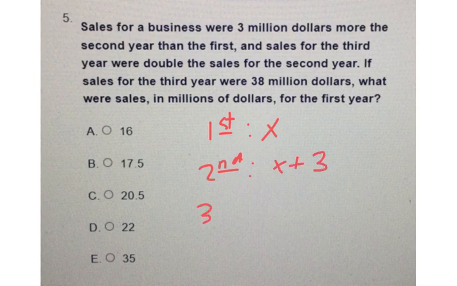The third year, how much money did they make? Twice the second year, which means 2 times X plus 3. Double means you multiply it by 2. No, squaring it is not twice as much. Twice as much is multiplying by 2. So the third year, they made 2 times X plus 3 dollars.